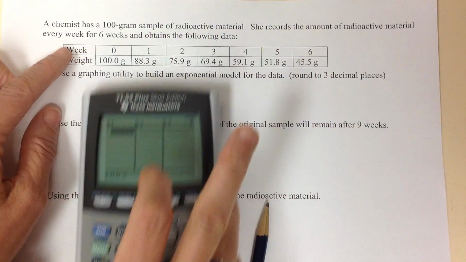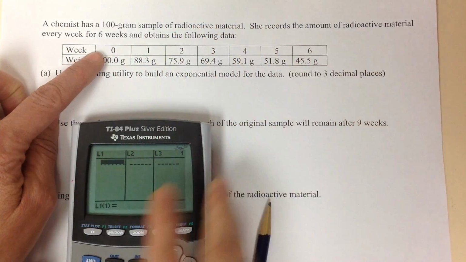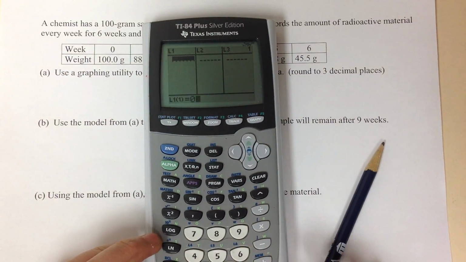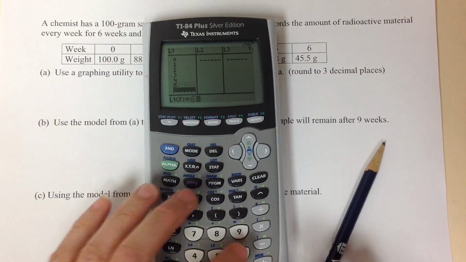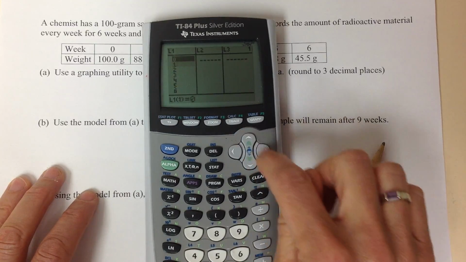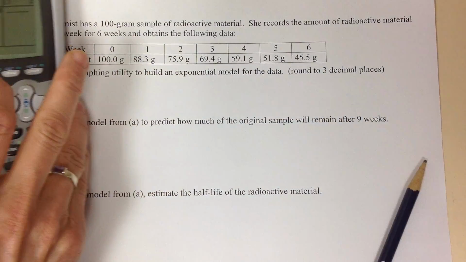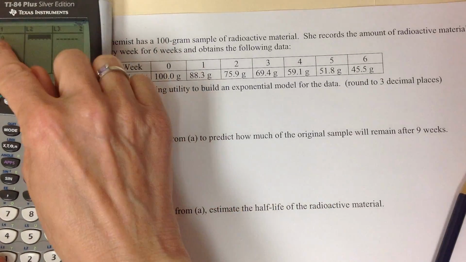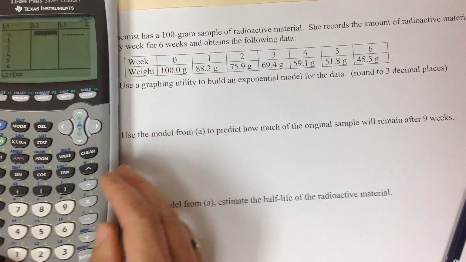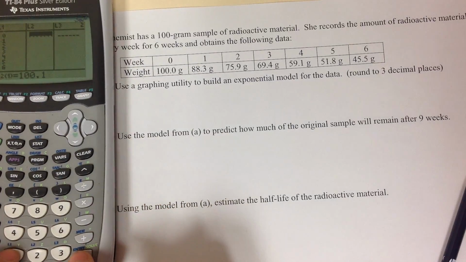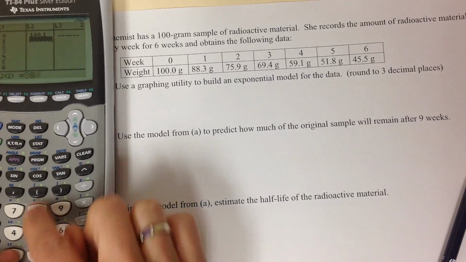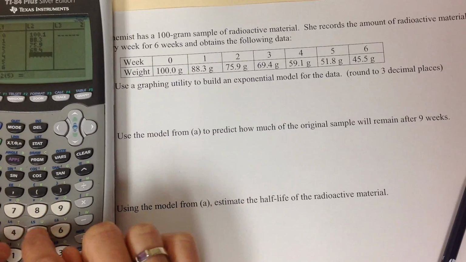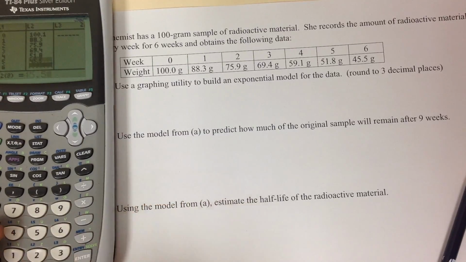Alright, so I'm going to put my weeks in my L1, so that's just 0 through 6. Just hit the value and then hit enter after each one. And then now for my weight. Let's see here. I need to make sure they're lined up. So across from 0, I need the 100.0. And then 88.3, 75.9, 69.4, 51.8, and 45.5.